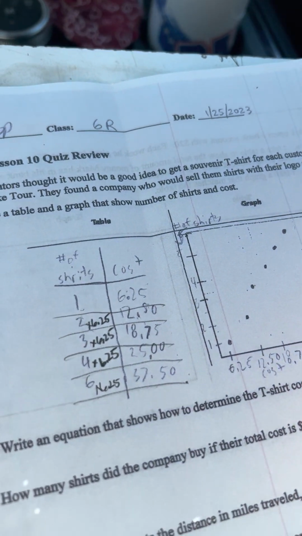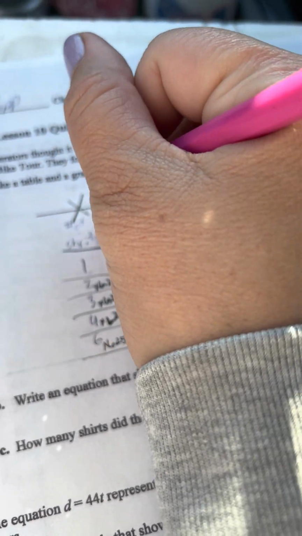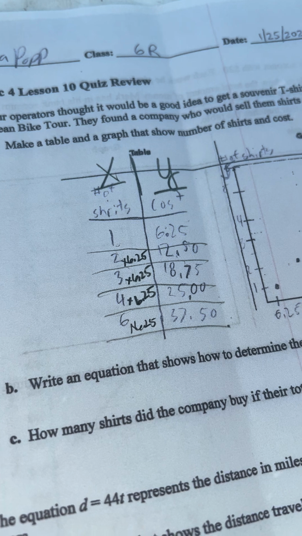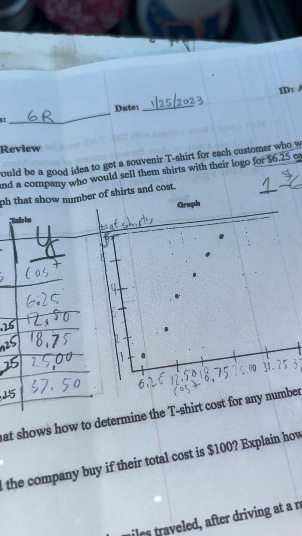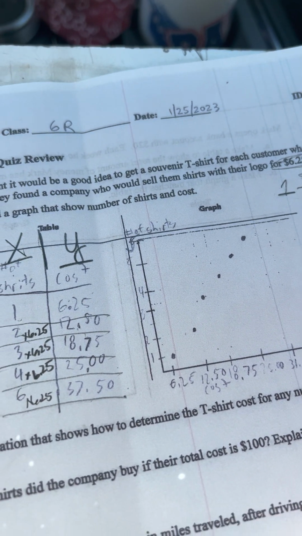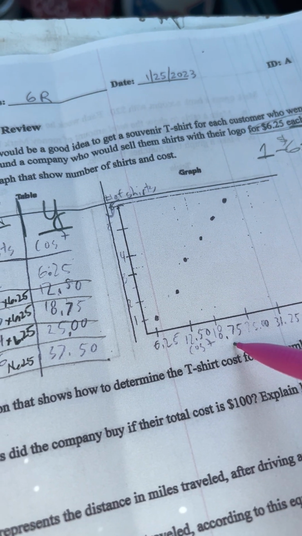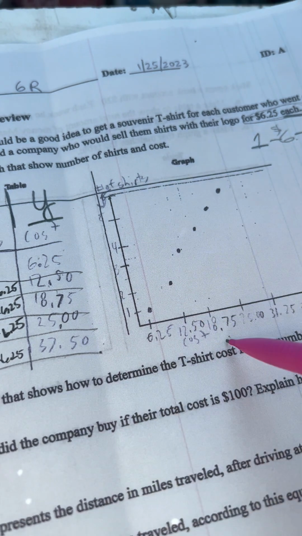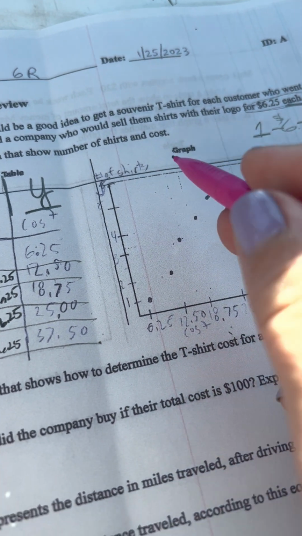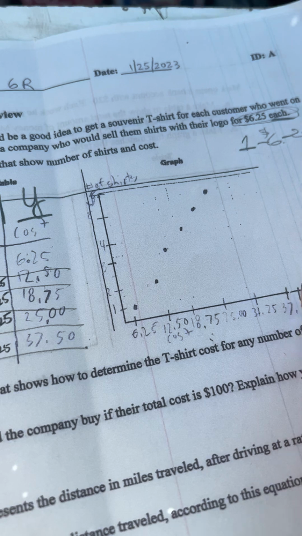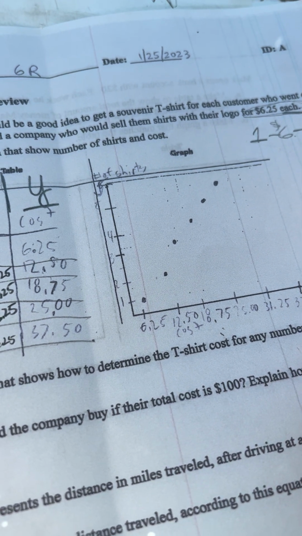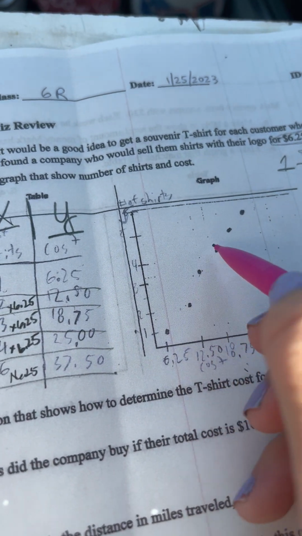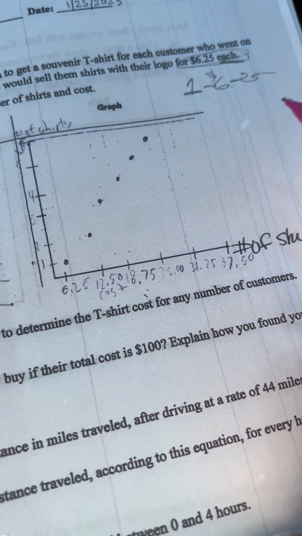Also, what's important with tables and graphs is that you understand this is the X and this is the Y, right? Because if I'm going to graph a table, I need to make sure that I'm doing that correctly. So here, your graph still looks right, even though you got it backwards. X should be the number of shirts, and the Y should be the cost. So it ends up being the same here, and your graph is correct.